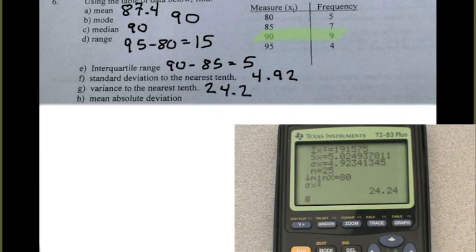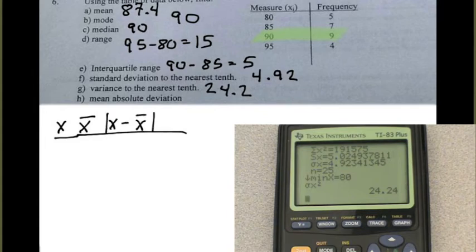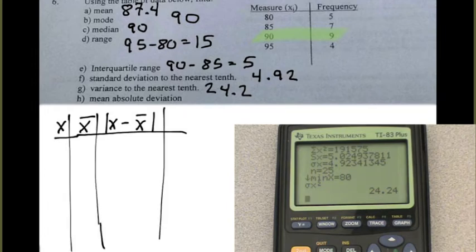The mean absolute deviation is a little trickier. This is the one where you make the table, and I'm not going to go through the whole thing just for sake of time. Where you put your x, you put your x bar, you subtract them, so it's going to be x minus x bar, and take the absolute value of it. So I'll do a couple of them here. Let's say we have 80, and our mean is 87.4. If you subtract those, you get negative 7.4, and the absolute value would be positive 7.4.